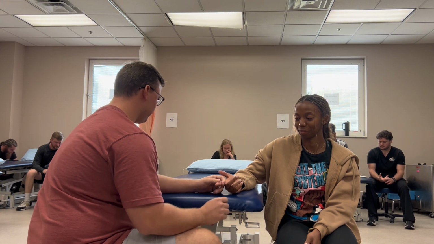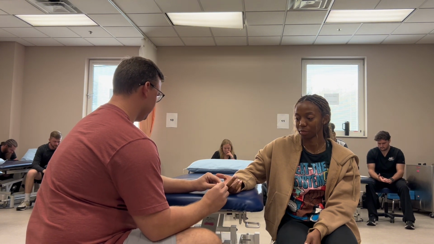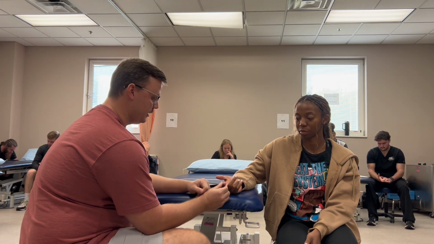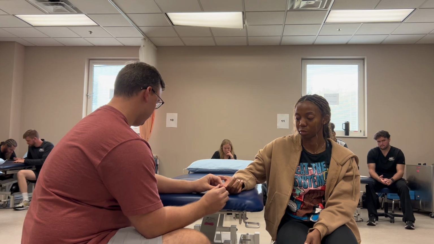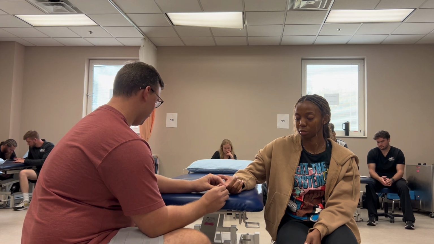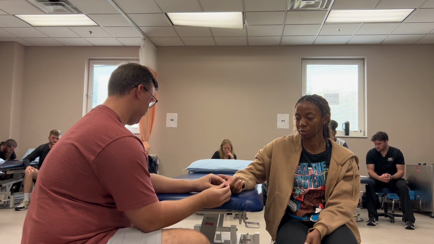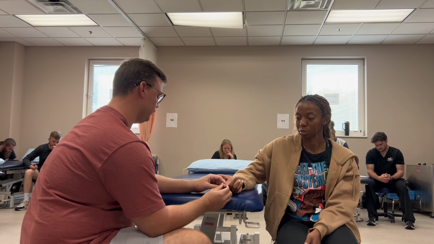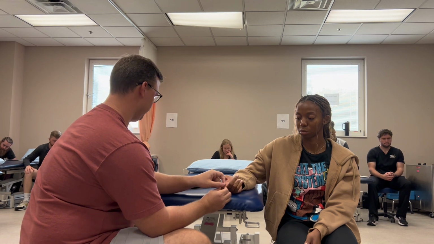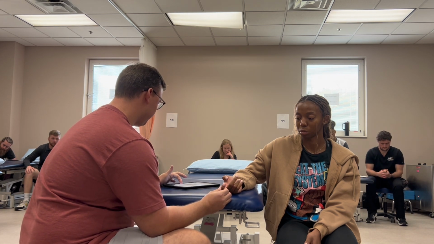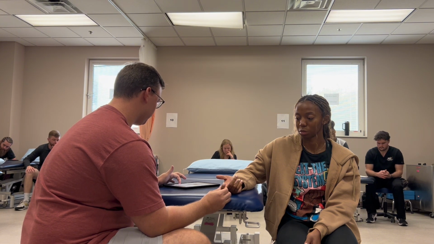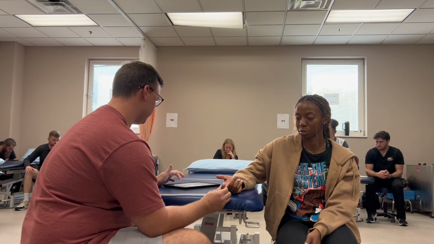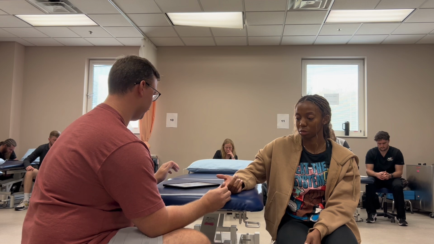The examiner isolates the DIP by stabilizing the proximal interphalangeal joint and middle phalanx, so I'm stabilizing all of these. The subject is instructed to flex the finger being tested at the DIP joint, so flex right here. The examiner isolates the proximal interphalangeal joint by stabilizing the metacarpal joint and the proximal phalanx. The subject is then instructed to flex the proximal interphalangeal joint.